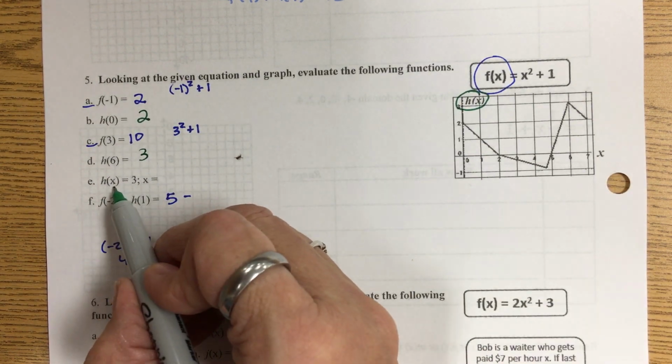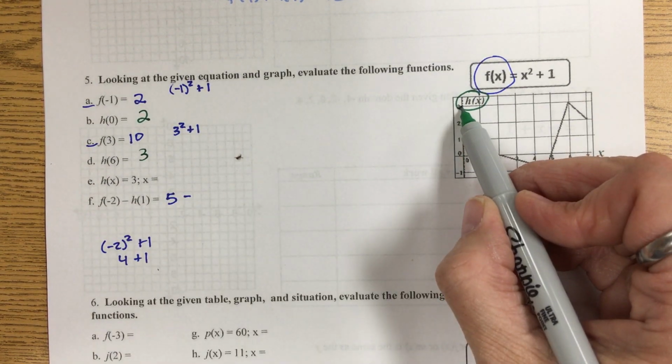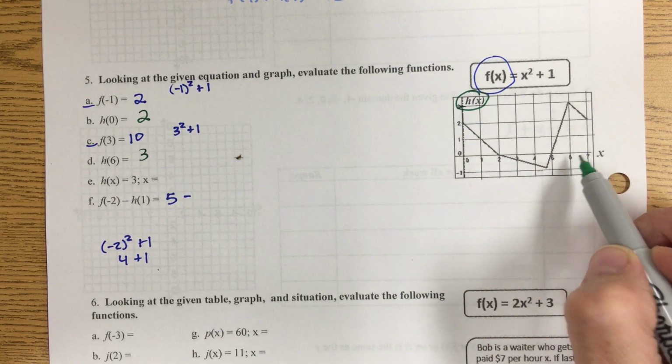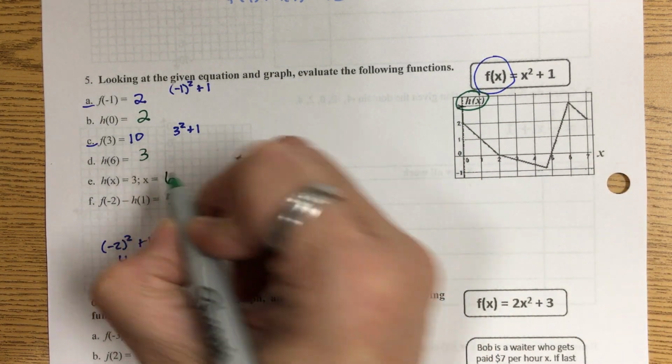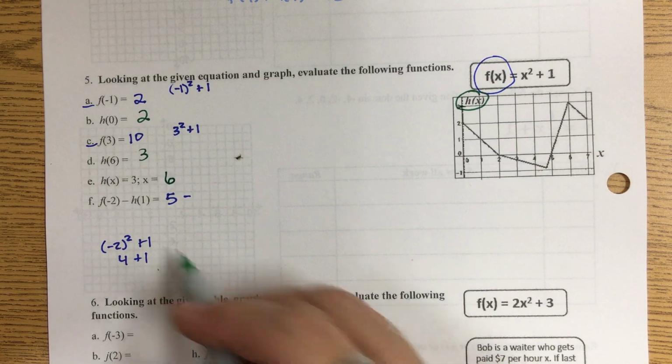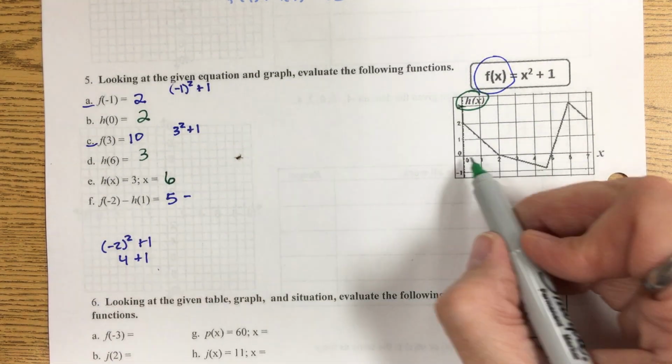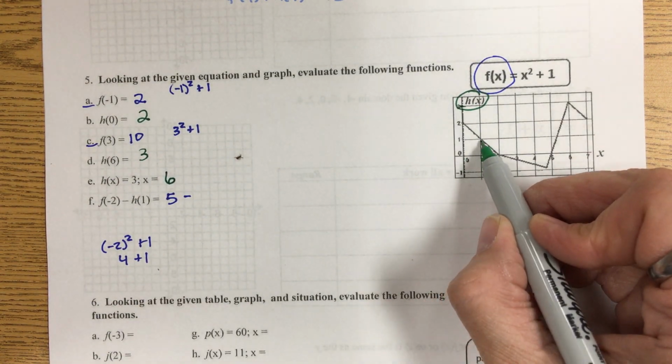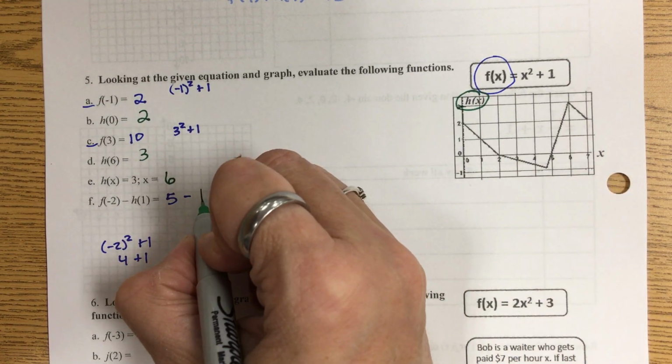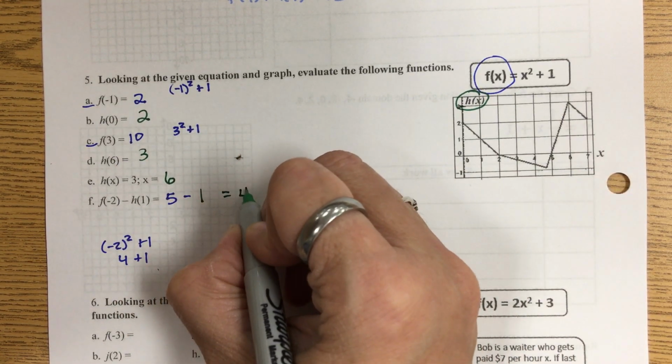Then this is h of x, so I come up here to when it's 3, I go over. Oh, amazingly, didn't we just do that problem? And then this last one, h of 1. Okay, 1, 1. So the answer to this is 4.